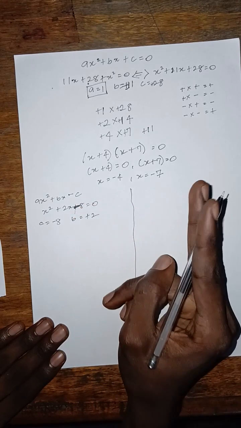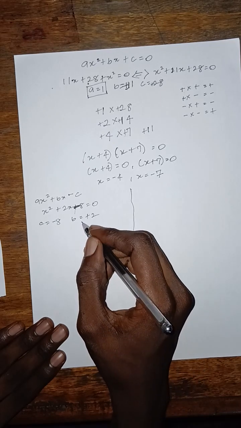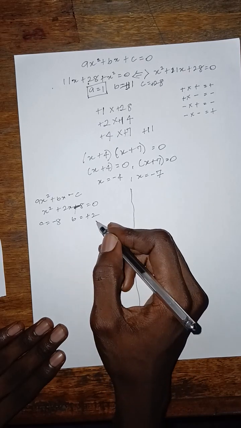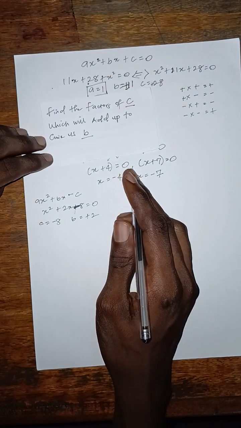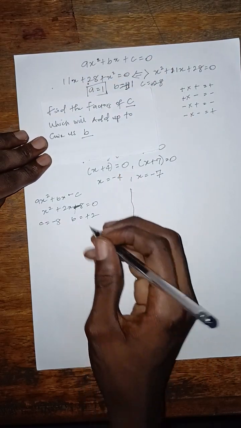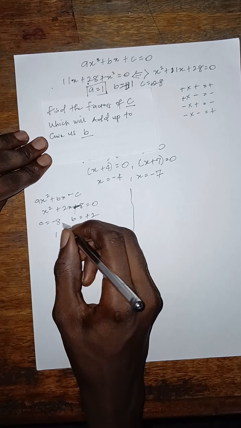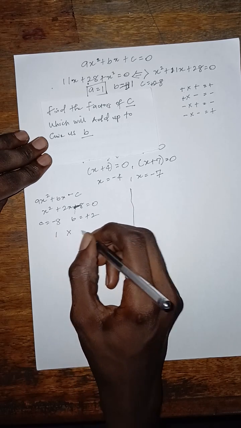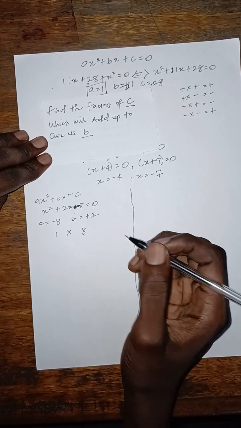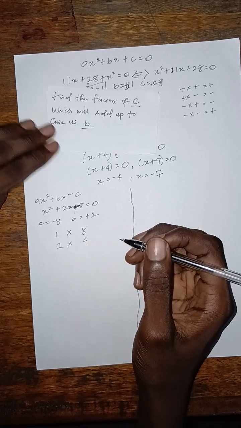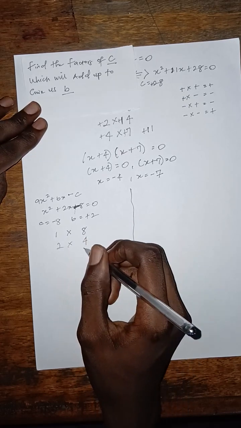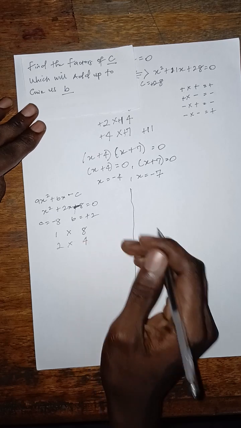So we're looking for two numbers that when you multiply together will give you minus 8, and when added give plus 2. Like I said earlier, find the factors of c. That is, what are the factors of c? Let's just do it. I have 1 times 8, which will be 8. 2 times 4. 3 cannot give us 8. So these are the factors.